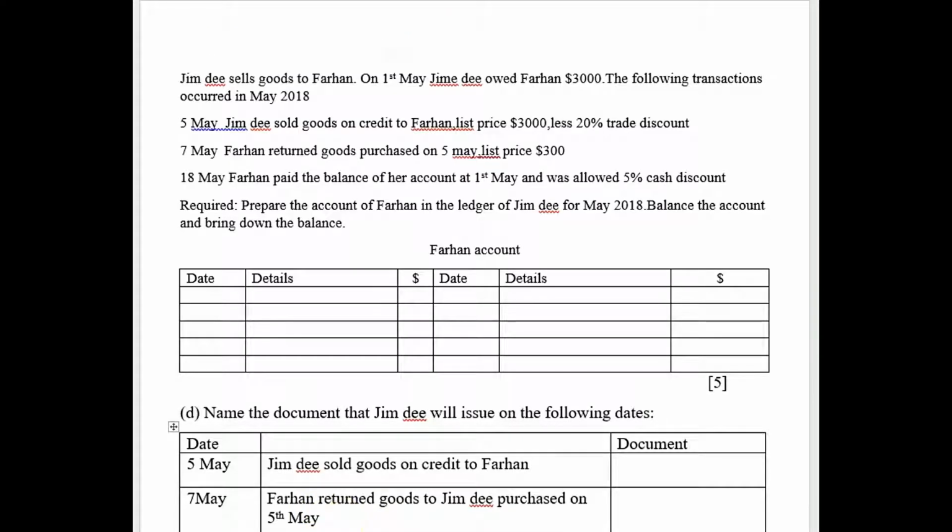I have a question of books of prime entry. It is saying Jim D sells goods to Farhan. First of all, I would say Jim D is the supplier, sorry, the seller, and Farhan is the buyer. Till now we are clear. Jim D is the seller and Farhan is the buyer. On 1st May, Jim D owed Farhan $3,000. The following transactions occurred in May 2018.